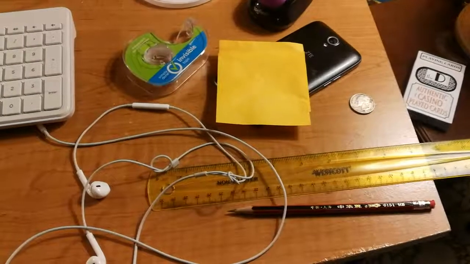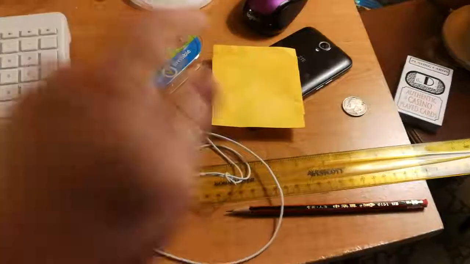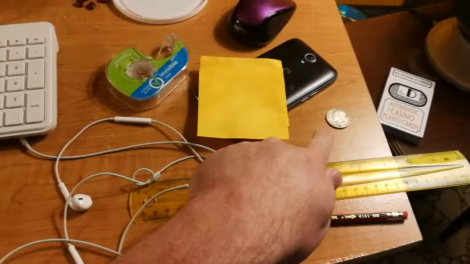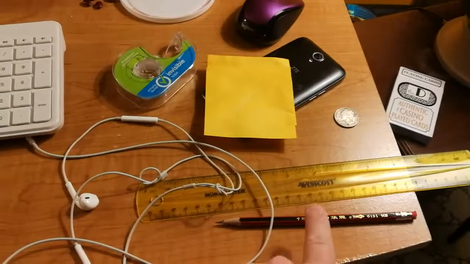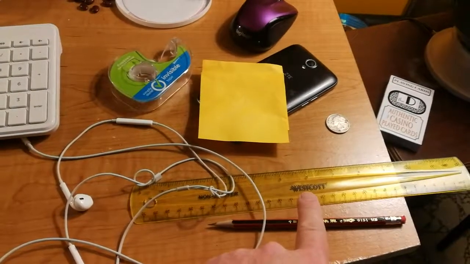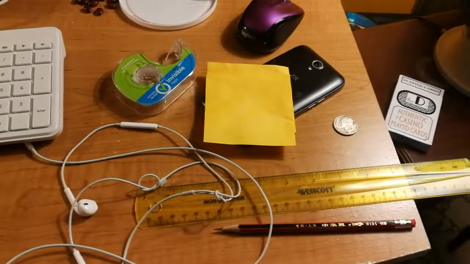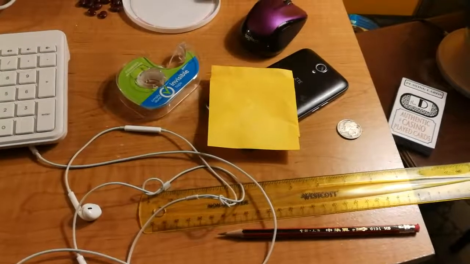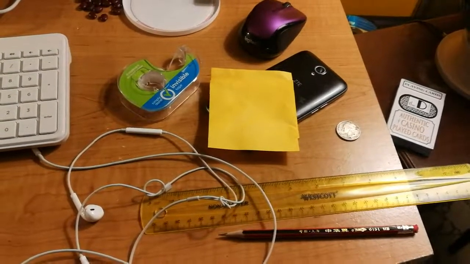So here are the things you're going to need for this lab. A coin that you can flick off your tabletop, a ruler, and I'm using just a regular ruler here because I'm suspecting most people can get their hands on one. If you have a yardstick or a tape measure that can measure larger distances, that'll be helpful for you.